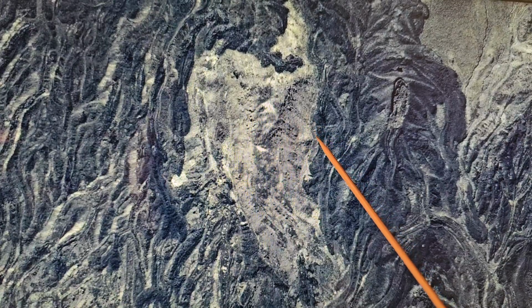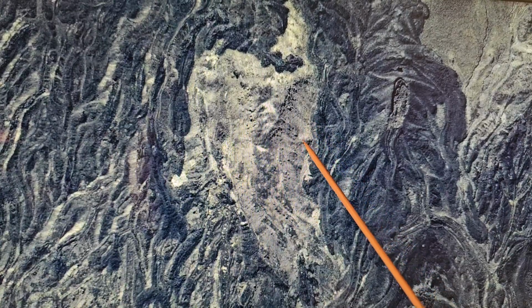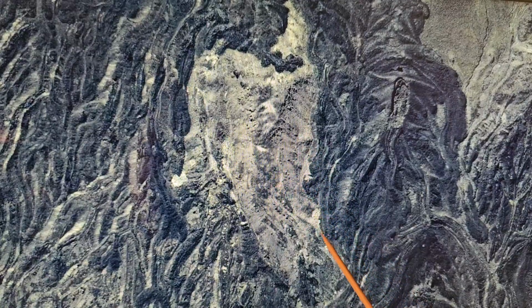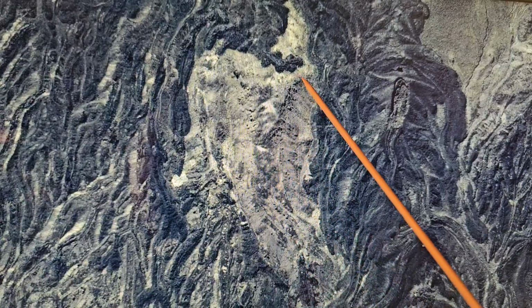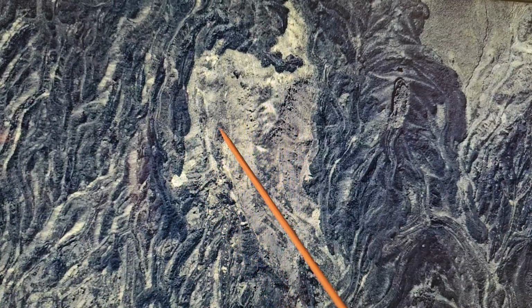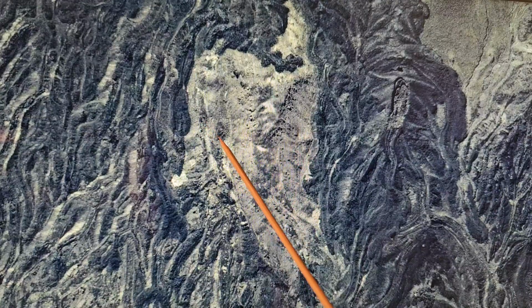But this is the forehead, and here's the eye, and here's the nose, and the beard of a man here. And then right over here, this is the forehead, the nose, and the mouth, and the chin of a woman. Here's her other eye.